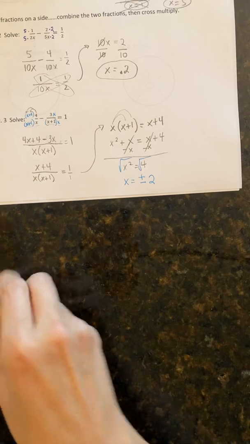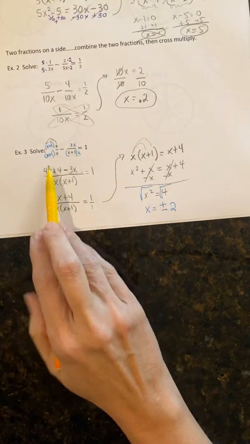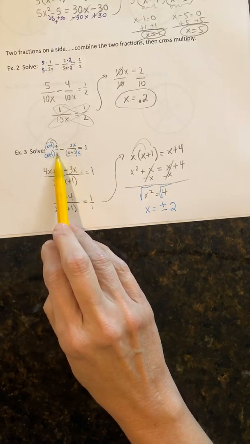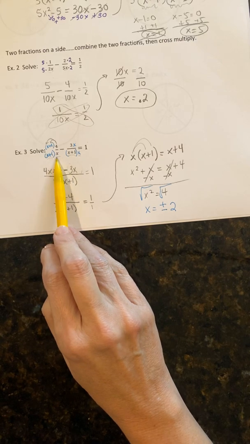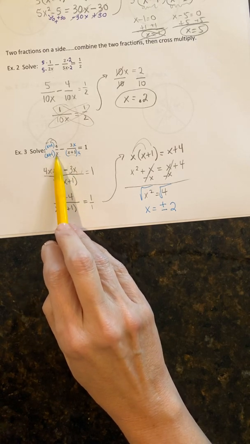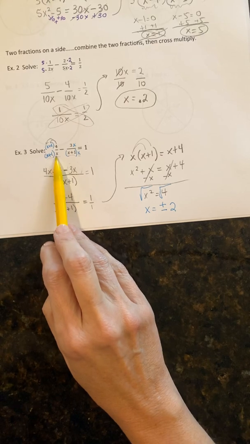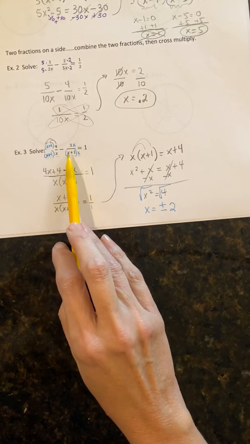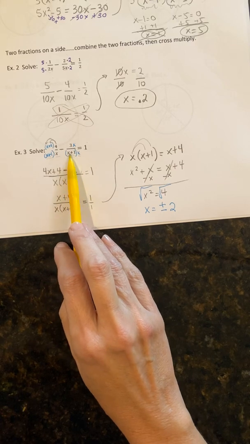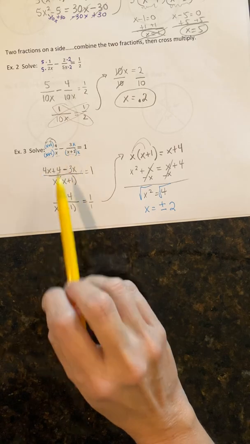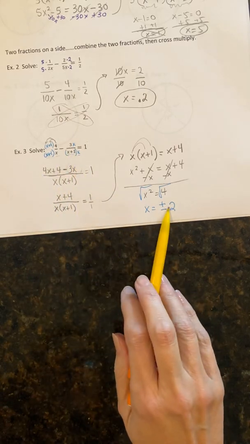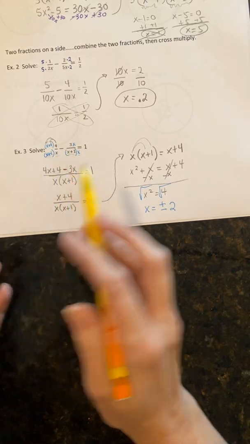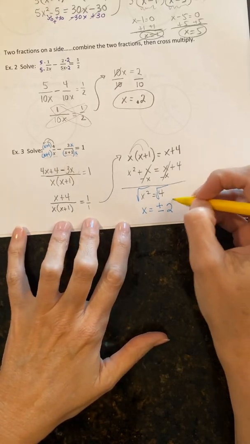Okay, go back to the original equation. The original bottom was an x, and 2 on the bottom is good, and negative 2 on the bottom is good. So they're both good there. And the original bottom here was x plus 1, and 2 plus 1 is good, and negative 2 plus 1 is good. So neither one of those values made 0 on the bottom of our original problem. So they're both good answers.